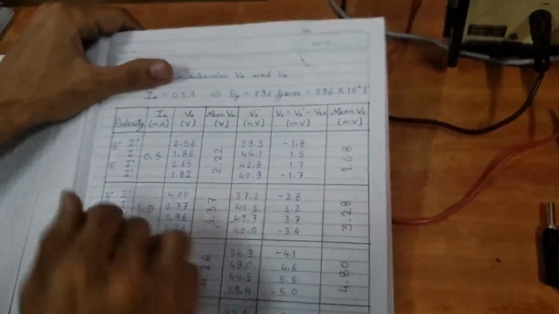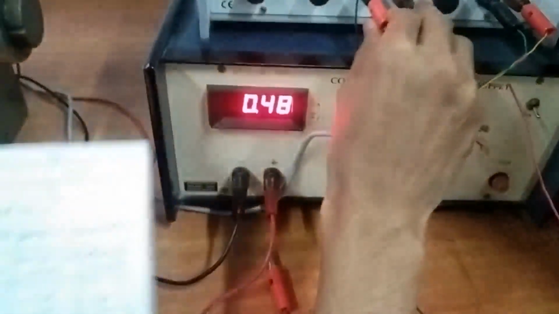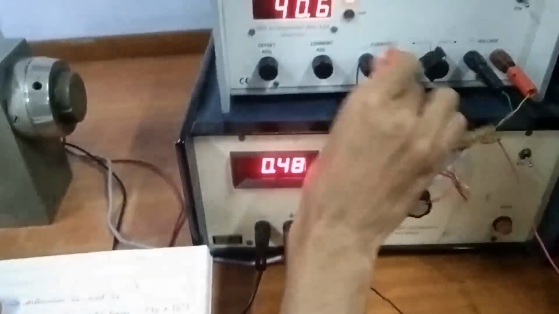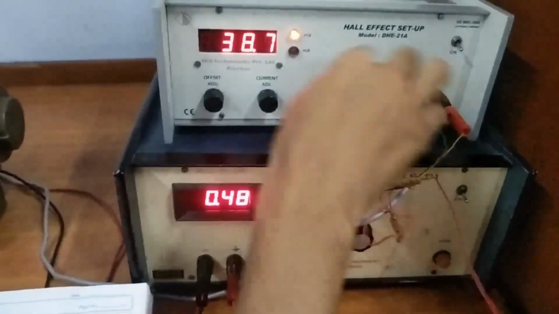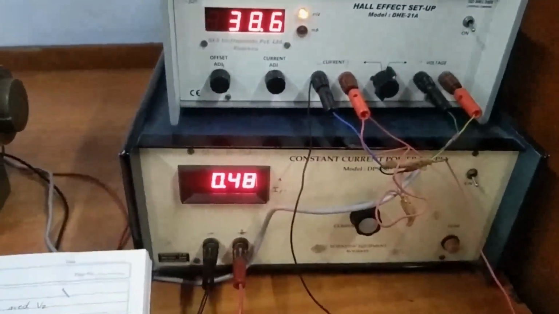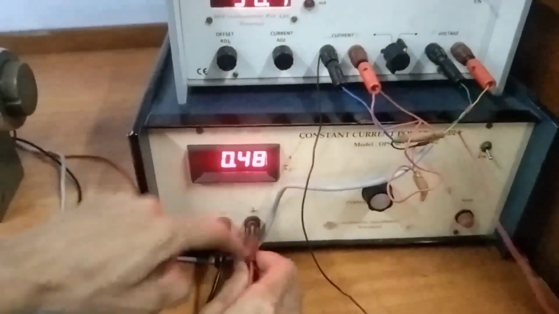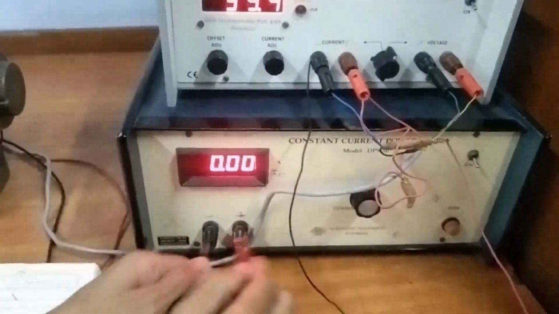Okay. Now the second thing, B negative. Again, watch out clearly for the polarity of the current knob and the magnetic field knob. Right now I've set it again positive, positive. Now I have to take B negative. So for B negative, connect the positive wire to the negative wire.